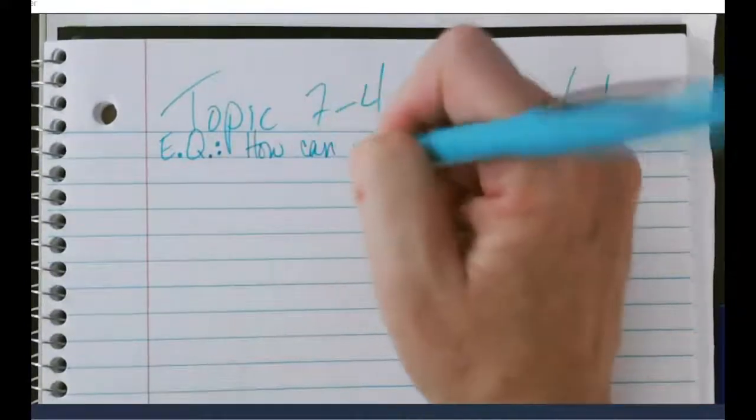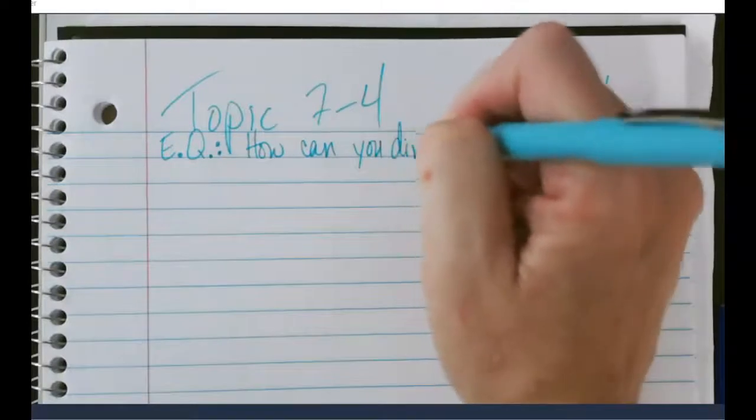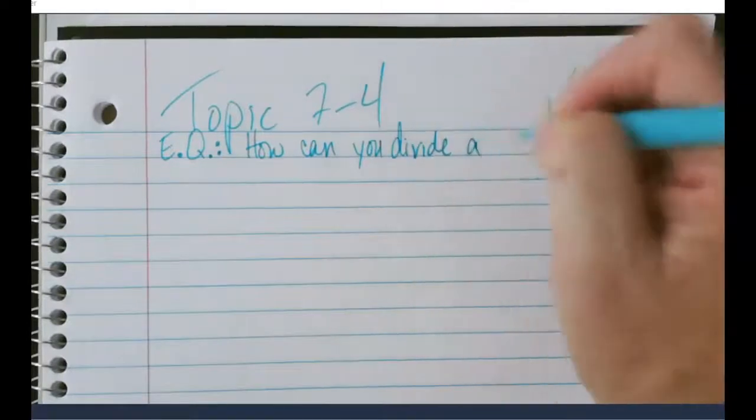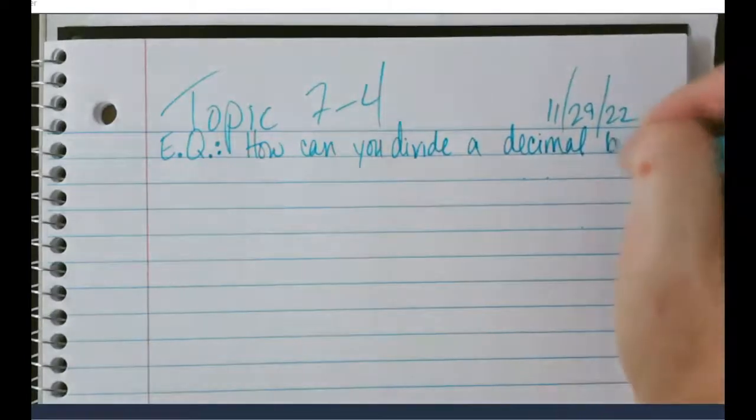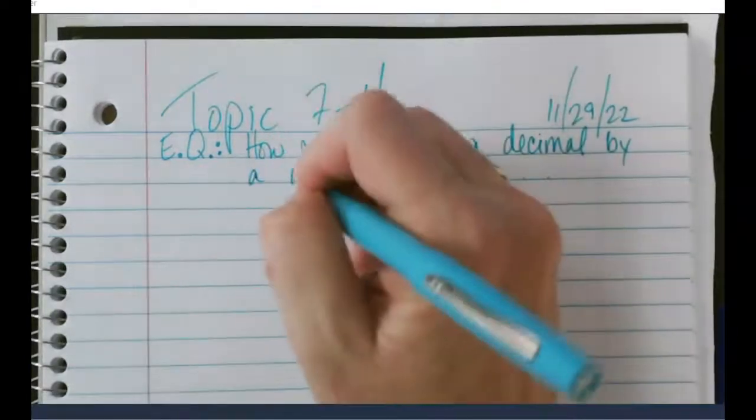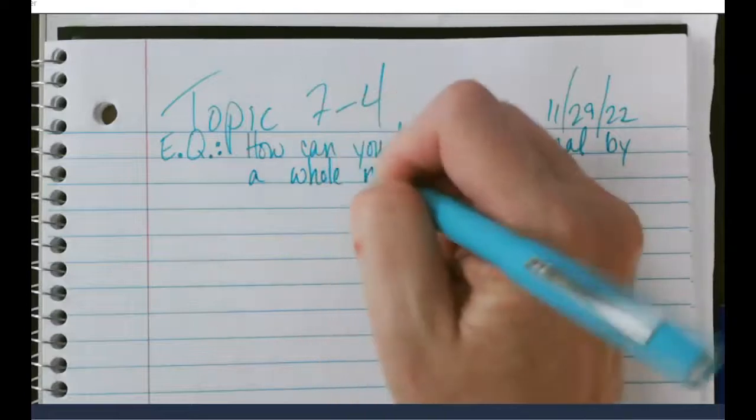All right, so our EQ today. How can you divide a decimal by a whole number?